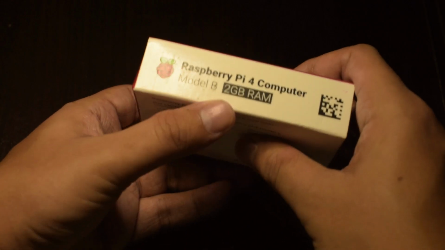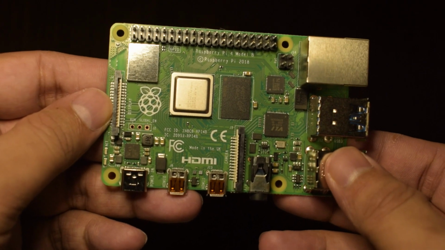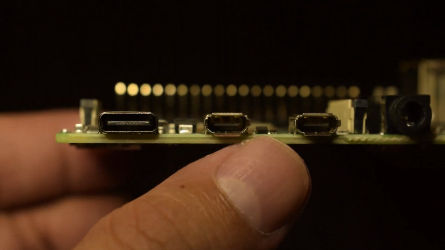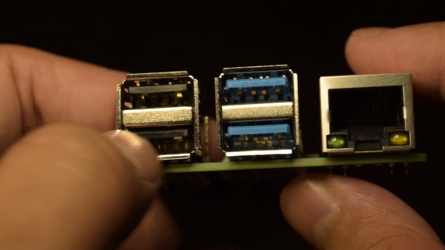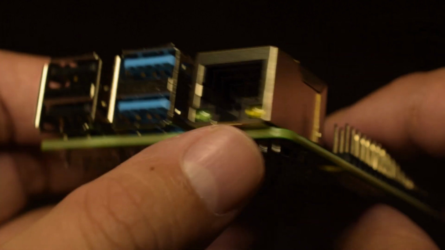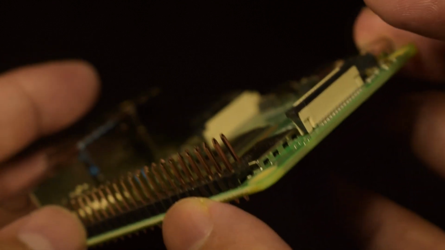I have a Raspberry Pi 4 2GB RAM variant, which is already unboxed. So here it is. Today we will not go deep into the specifications, but here are the sockets: the power socket, then two HDMI sockets and the audio socket. At the front we have 4 USB sockets, out of which 2 are USB 3.0, and also the Ethernet port. At the right we have all the GPIO pins.